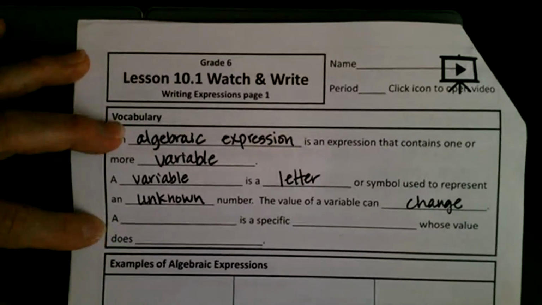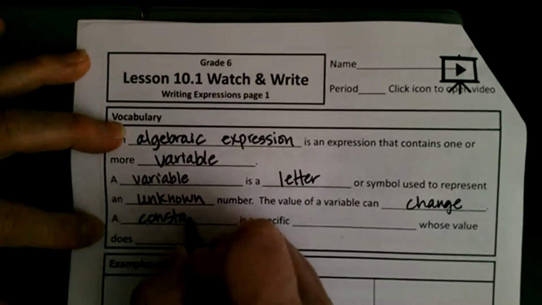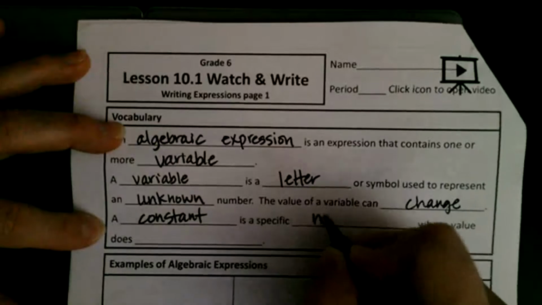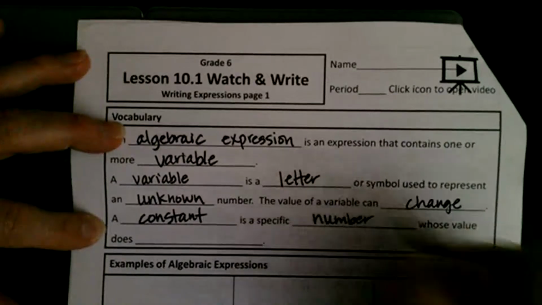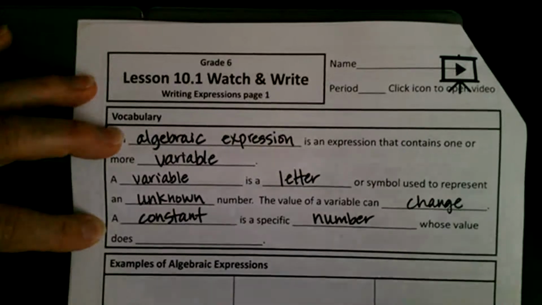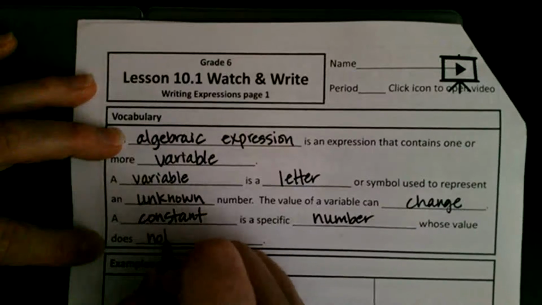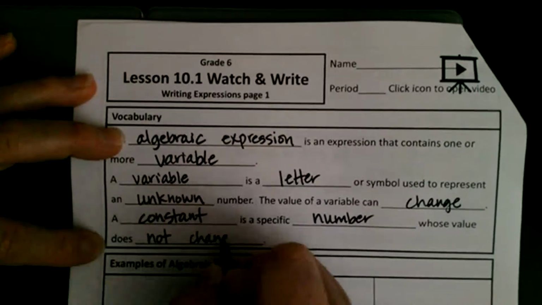Now, we also have in algebraic expressions something called a constant. A constant is a specific number, and constants do not change. If you have a constant, it is a specific number, and the value of that number does not change.